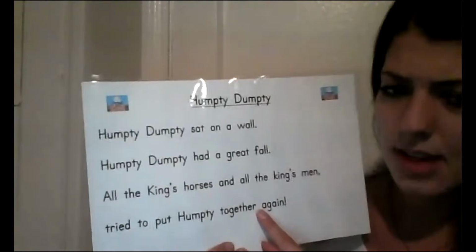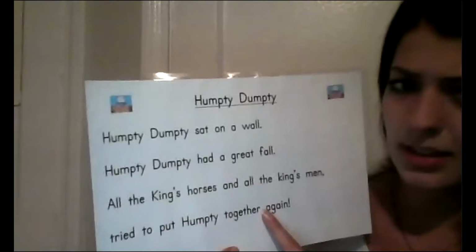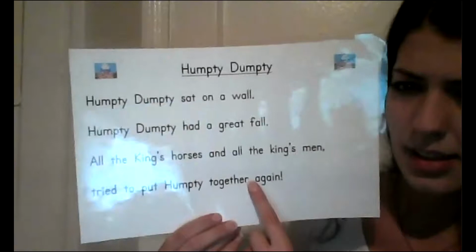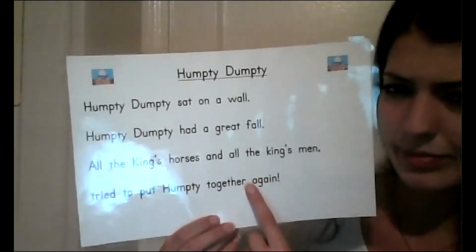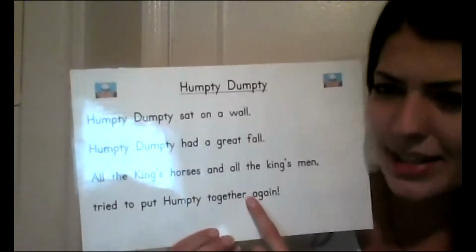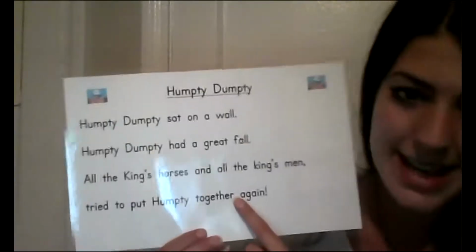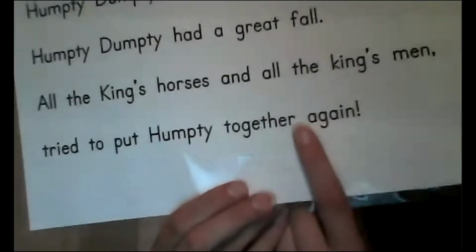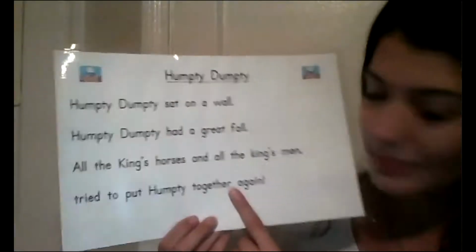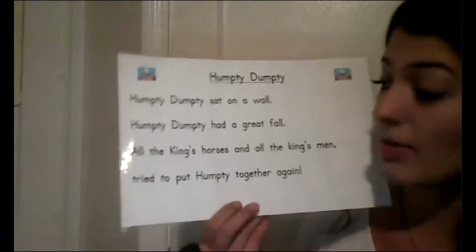Wait, scholars, should I point here while I read? No, I shouldn't. Good readers point under the words, not under the spaces. There's nothing for me to read here in the space. That's right. Okay. Let's try reading that sentence, or that line again, because Miss Mailer was so silly and she messed up.